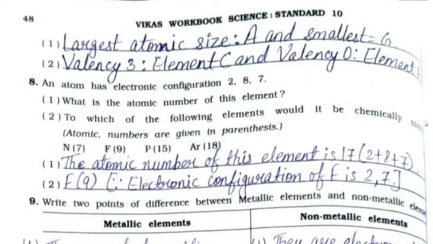Now, eighth question, an atom has electronic configuration 2, 8 and 7. For that, first question is, what is the atomic number of this element? And second question, which of the following elements would it be chemically similar to, for which atomic numbers are given in parentheses? So the first answer is the atomic number of this element is 17, that is 2 plus 8 plus 7. And second answer is the electronic configuration of F is 2, 7, that is F (9).